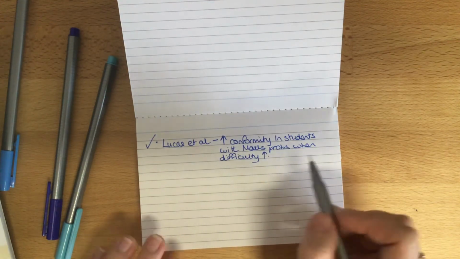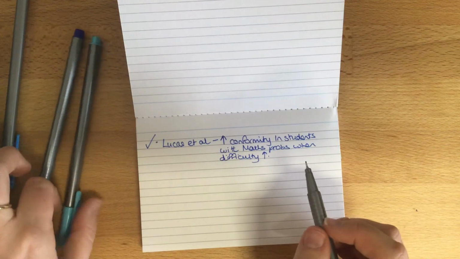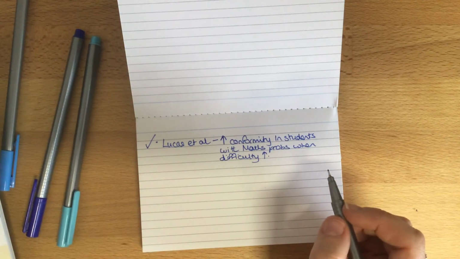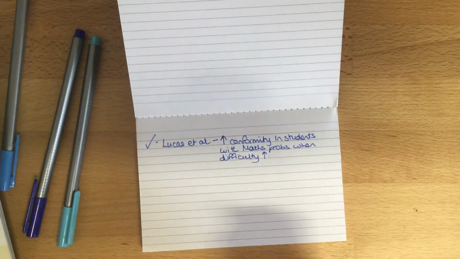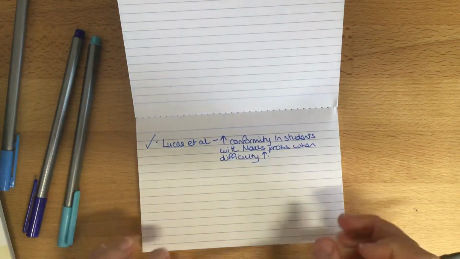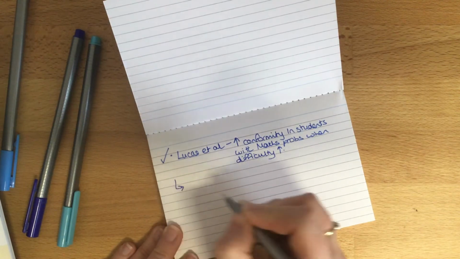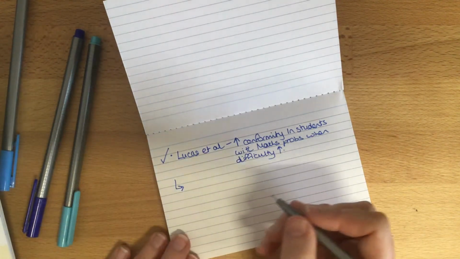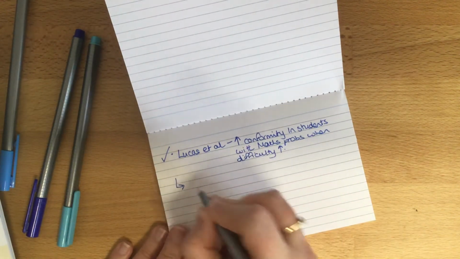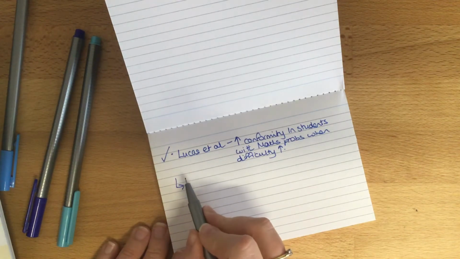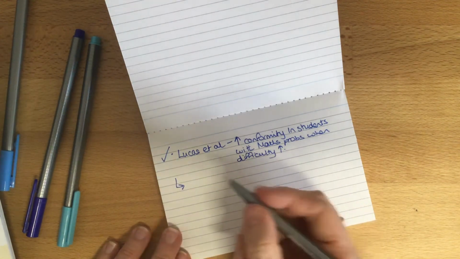So elaboration, what does this actually mean for us? This actually means that people conform in a situation where they don't know the answer, which obviously supports ISI. So again, give yourself a little symbol or whatever for your different bits. For me, this reminds me of elaboration, because you're saying so what type thing.